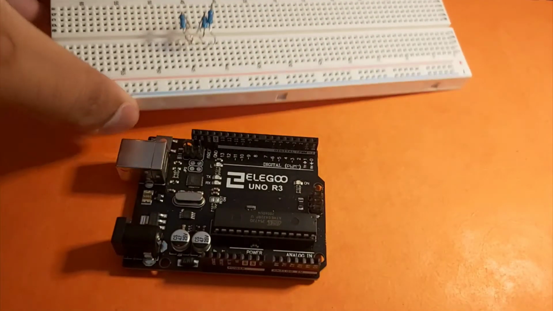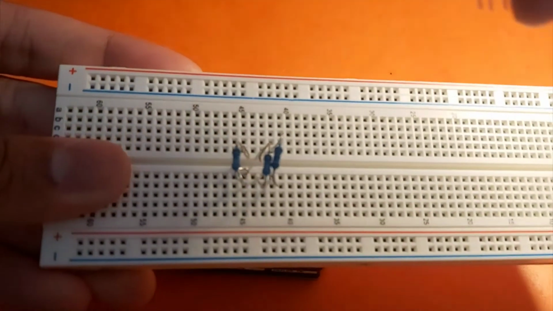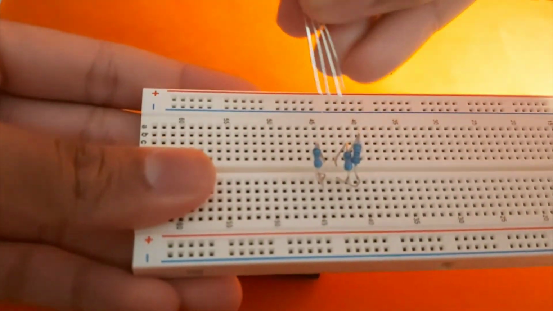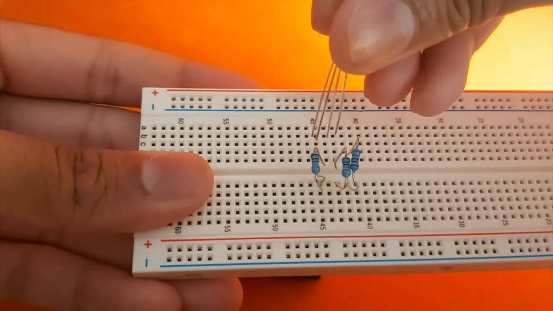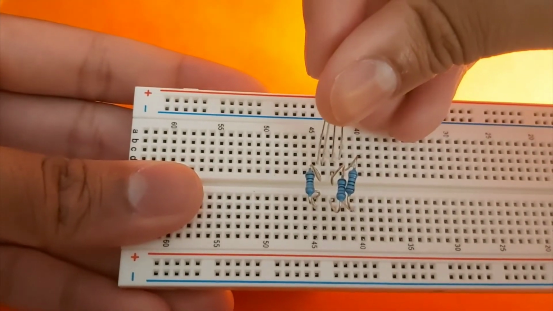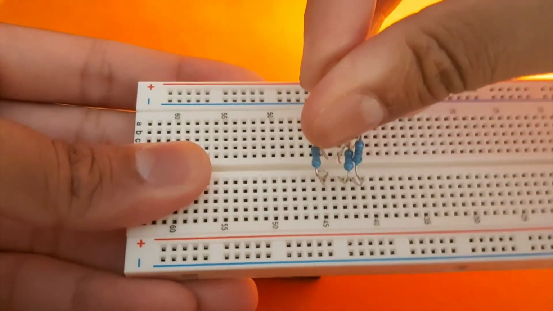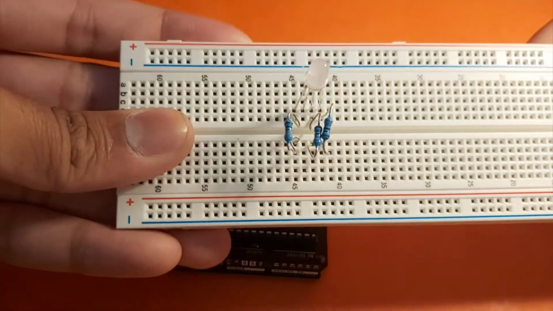After all that setup, it's time we bring our project to life. So this is the breadboard we set up earlier, and I will attach the RGB LED to the breadboard. Make sure the longest node is on row 44. This will be our negative terminal.